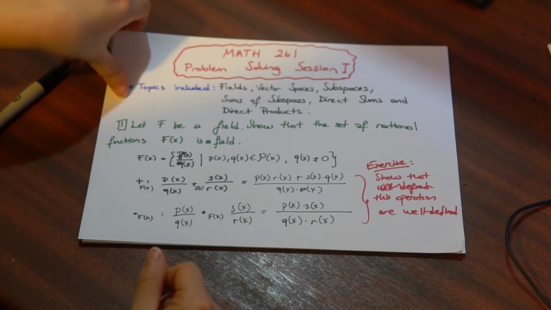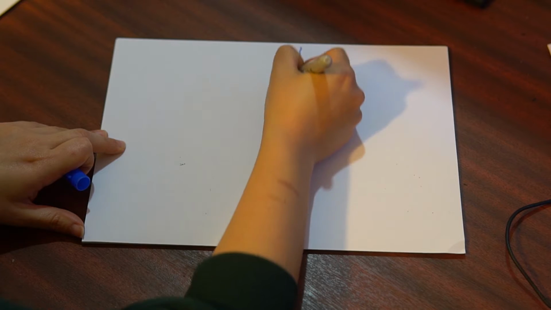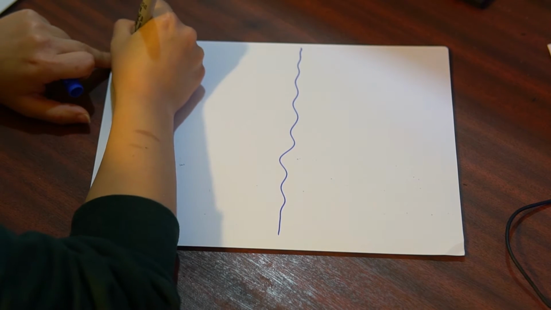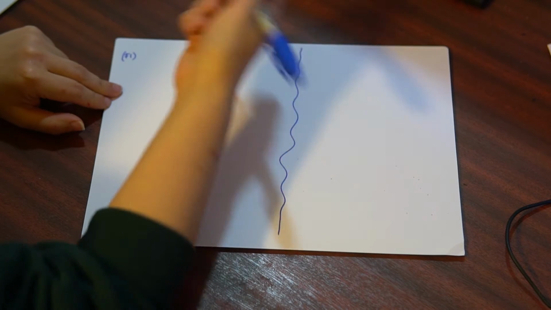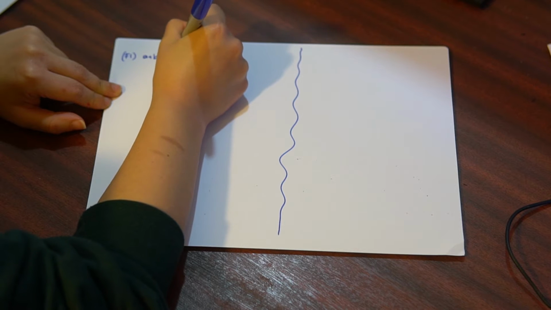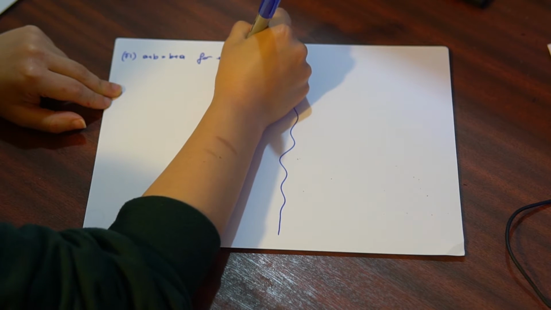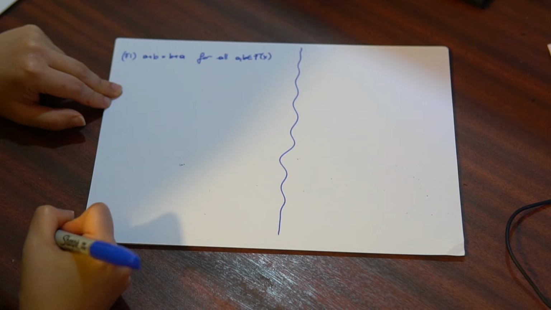Now, let's check the field axioms. The first field axiom is commutativity of addition, which is a plus b is equal to b plus a for all a and b inside, in our case, F(x).